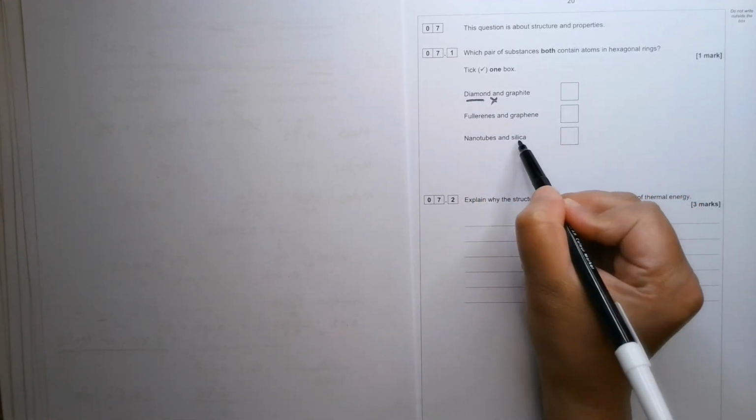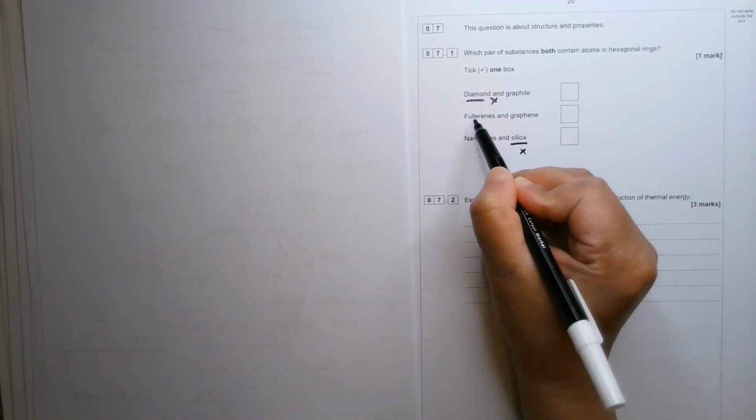Question 7. Which pair of substances both contain atoms in hexagonal rings? Well, we know it's not diamond. Silica, no. So it's fullerenes and graphene. Graphene is a single sheet. If it's rolled up in a cylindrical shape, you end up with the fullerene, so both contain hexagonal rings.